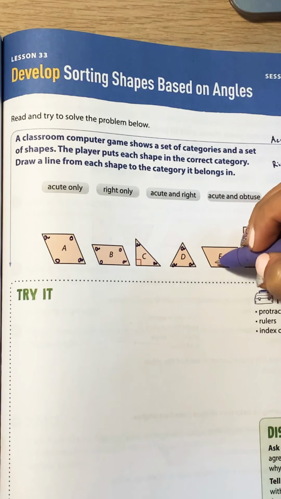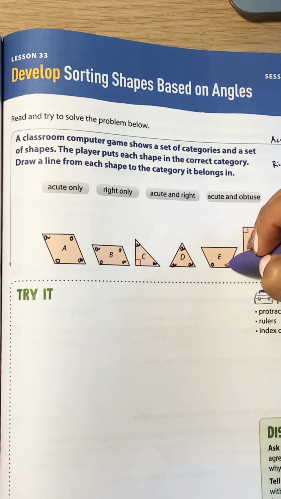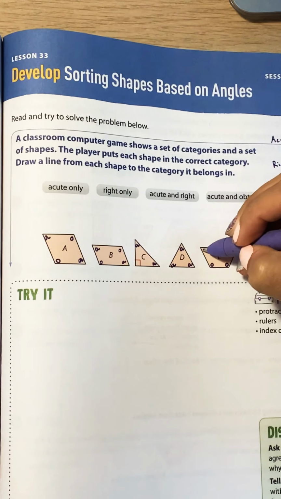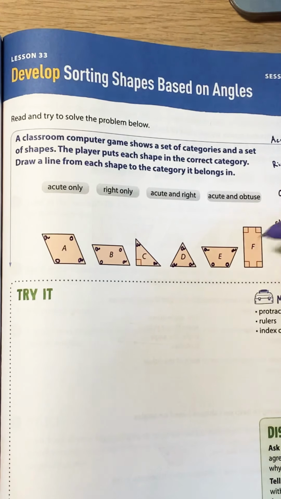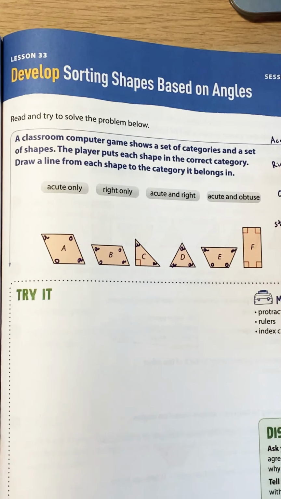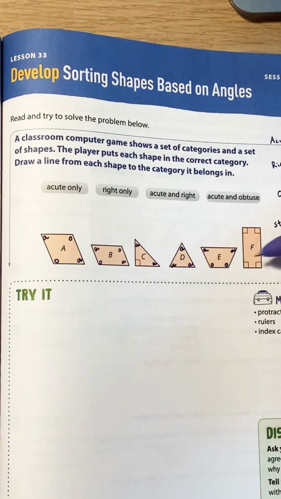On shape E, this bottom one is obtuse and obtuse. Acute up here, acute. And F is already labeled for right angles. Okay, now that I have them all labeled, every angle, every corner is labeled for me, now I can easily classify them for their category.